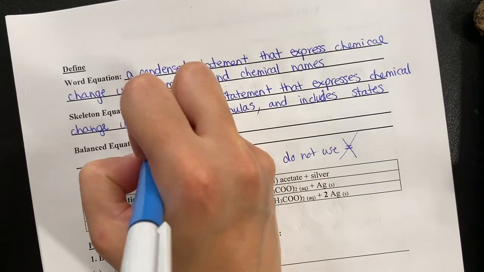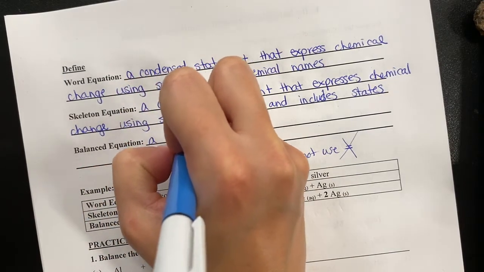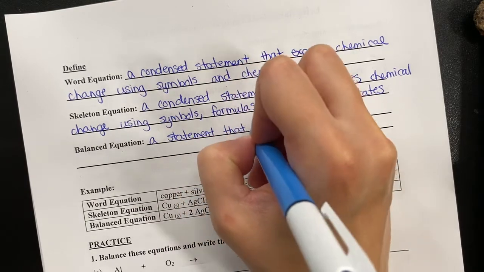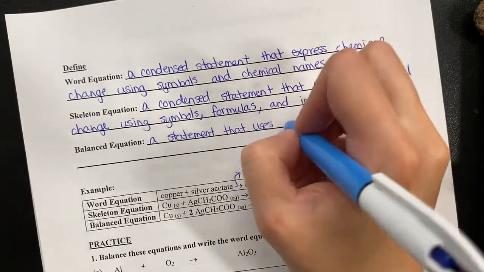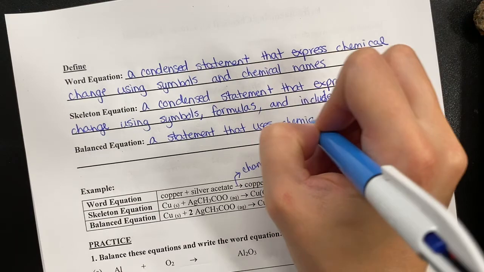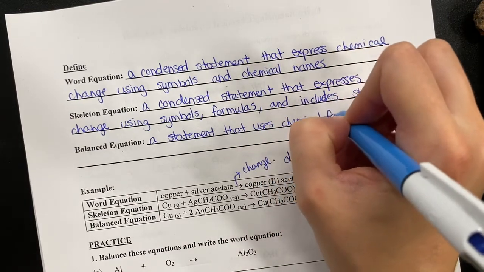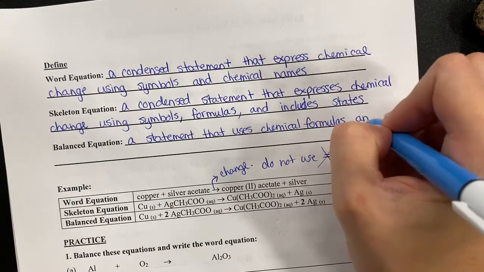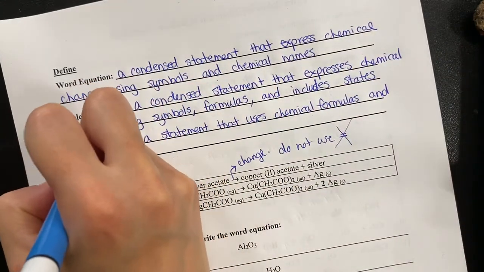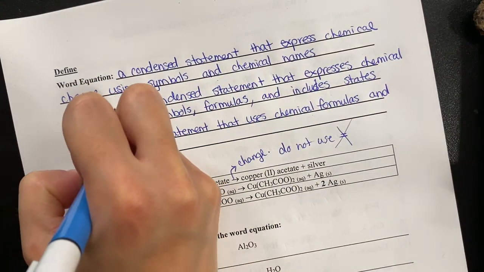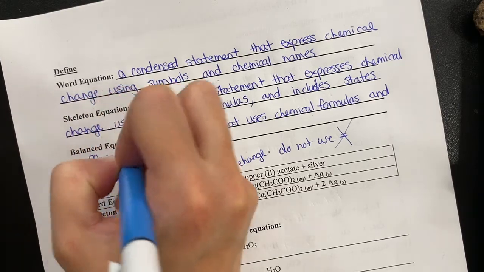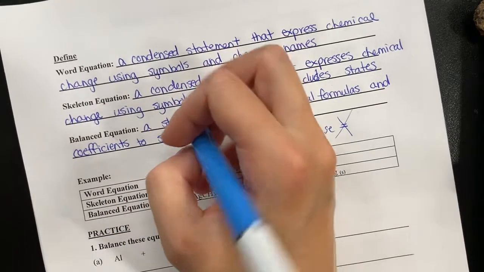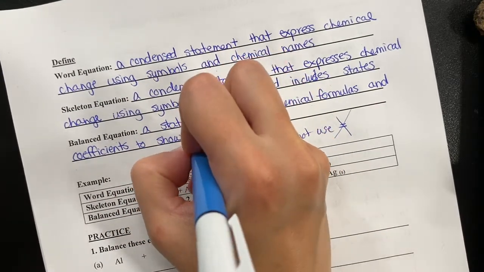Finally, balanced equations. A balanced equation is a statement that uses chemical formulas and coefficients to show identities and ratios.